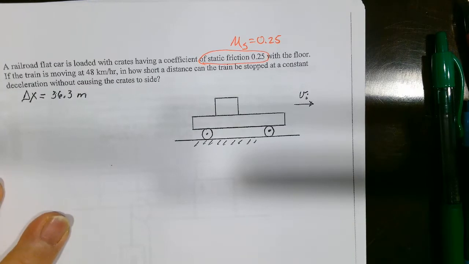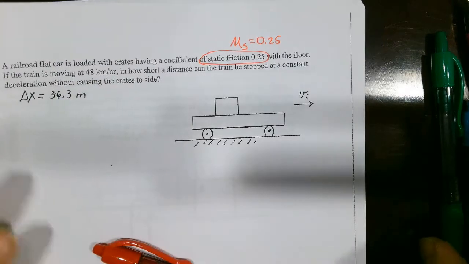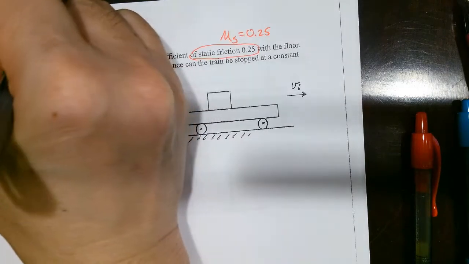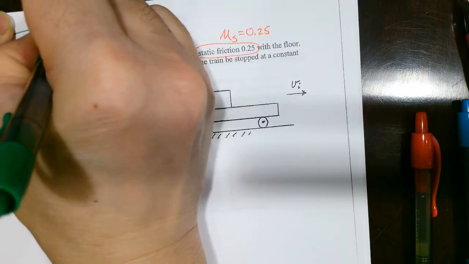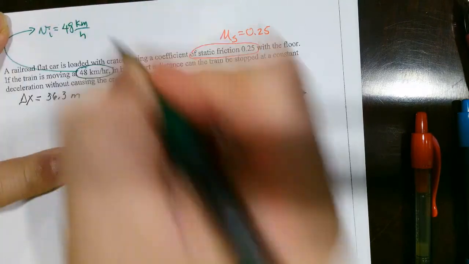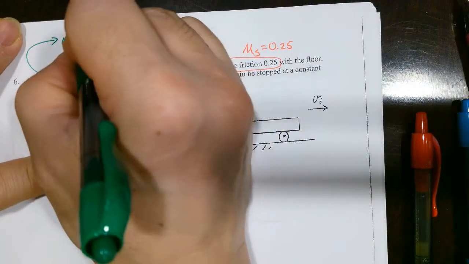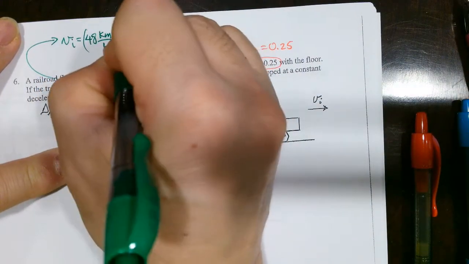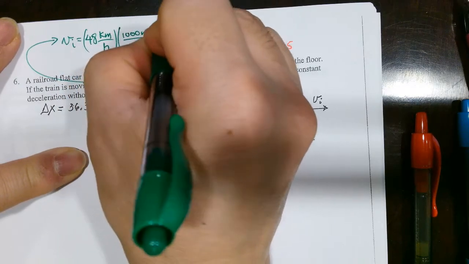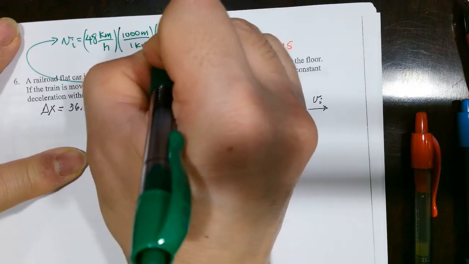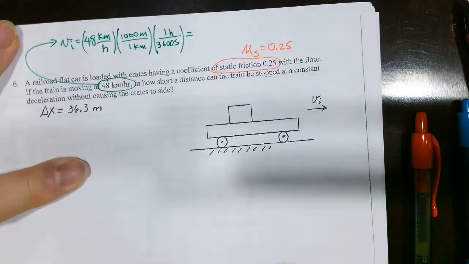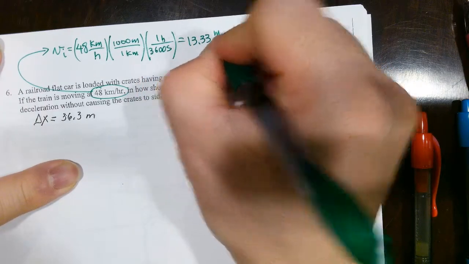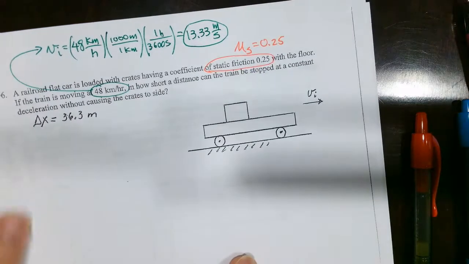If the train is moving initially at 48 kilometers per hour, so this is the initial speed, VI is equal to 48 kilometers per hour. We should definitely change this into meters per second. So 1,000 meters over 1 kilometer and 1 hour over 3,600 seconds. If you work it out, you should get 13.33 meters per second as your initial velocity.